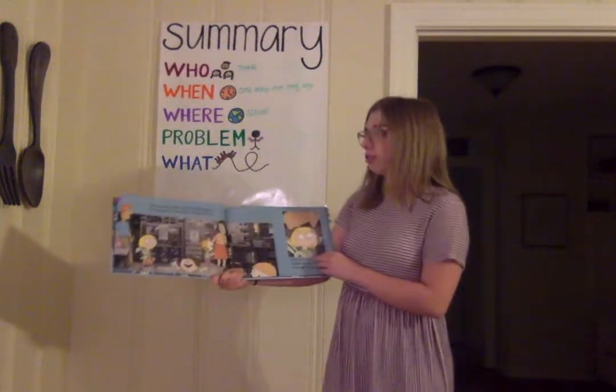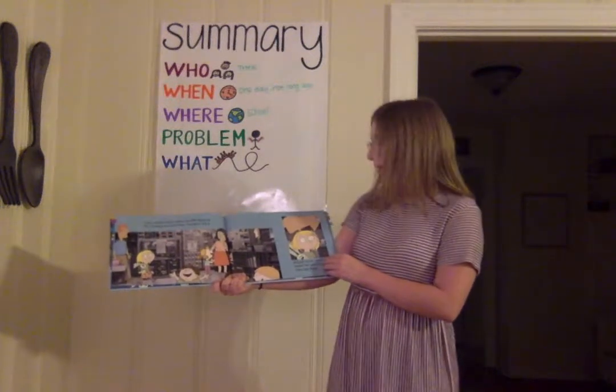Trixie couldn't wait to show Knuffle Bunny to Miss Greengrove and all of her friends in pre-K.